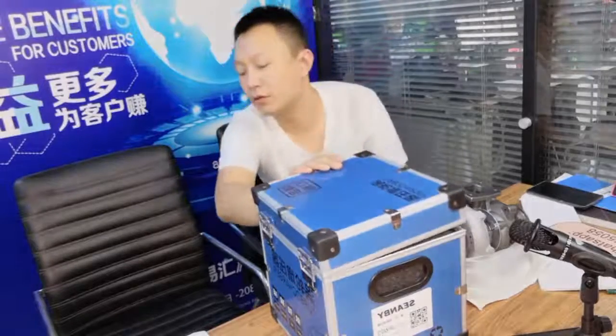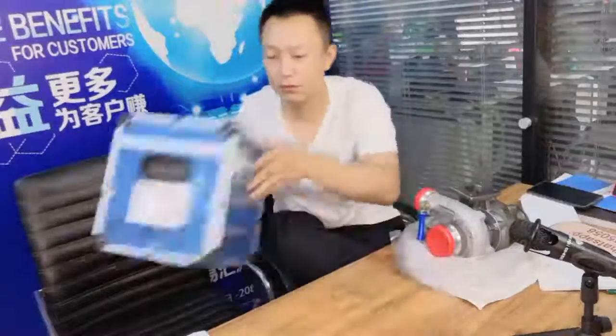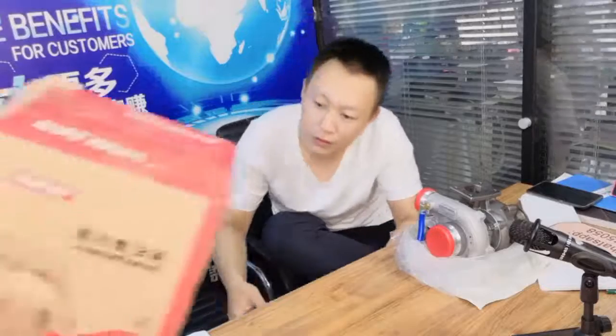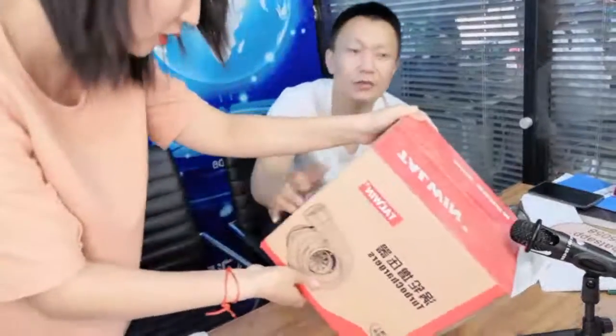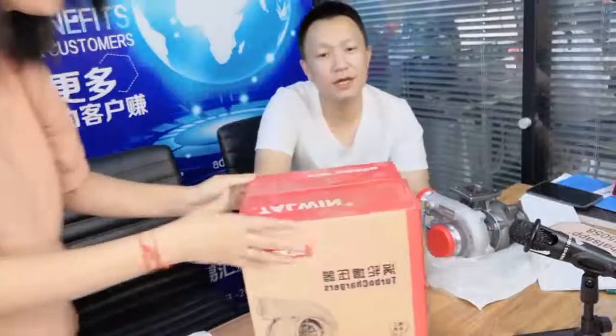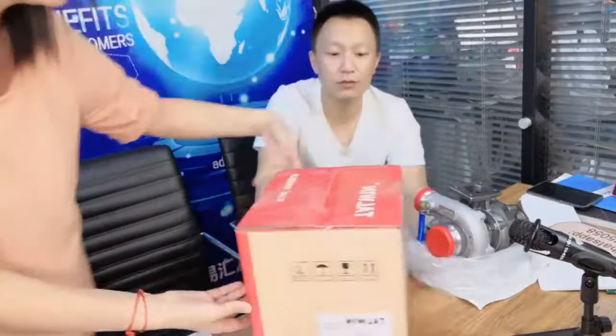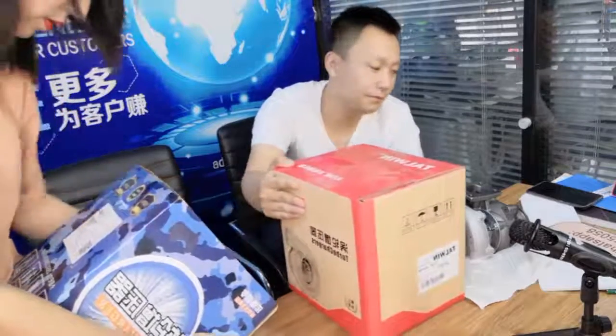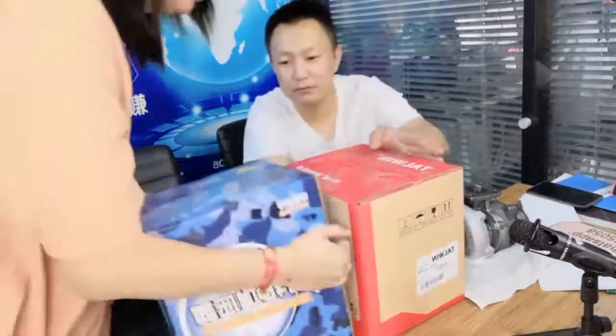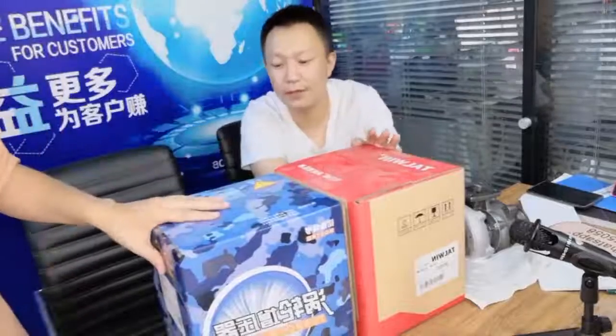Here we also have another kind of turbocharger. It is the same kind, the same model, but with a different package and a different brand. This is also the GP60S, but that one is different. But this one is not the same.